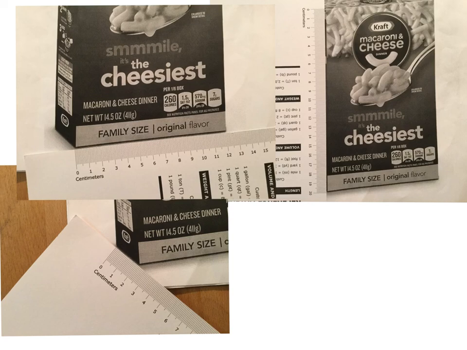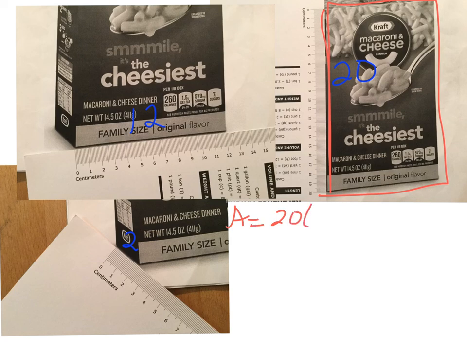All right, so let's start by marking our measurements. The width of this box is 12. The height of this box is 20, while the width of the box is 2. So if I am trying to find the front side, if I use the front side as my base, that area would be a 20 by 12.